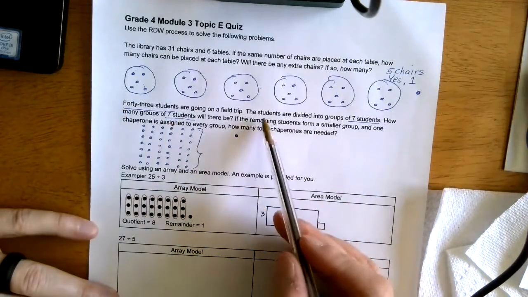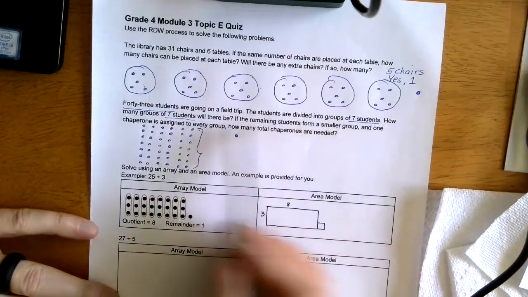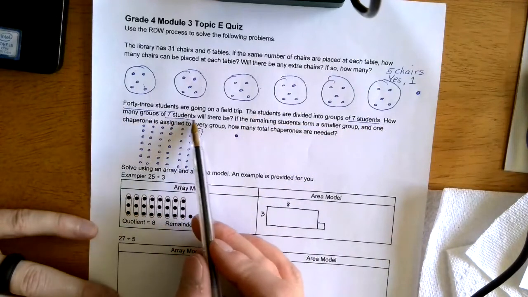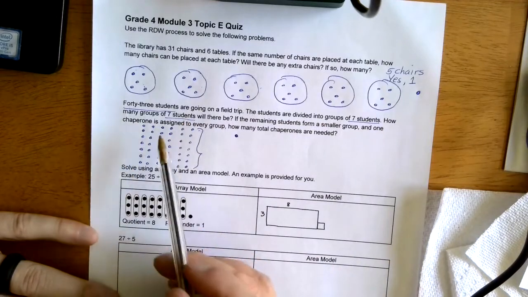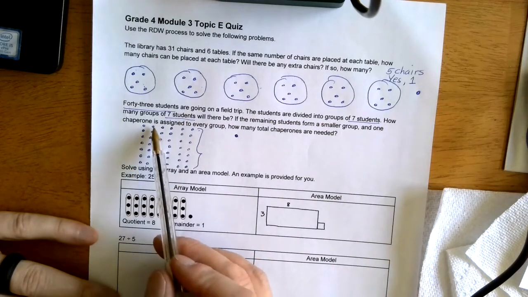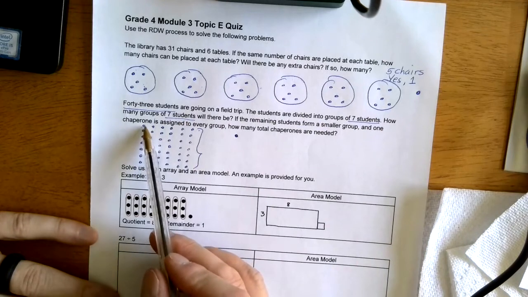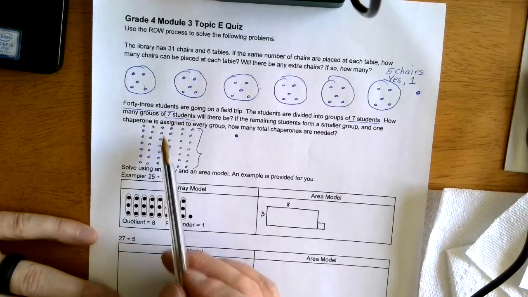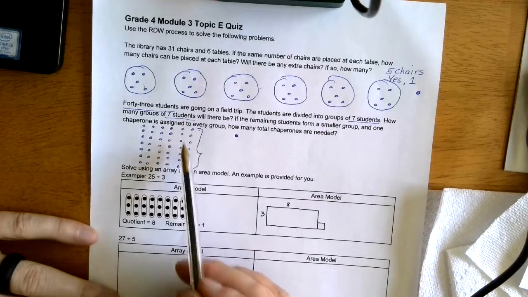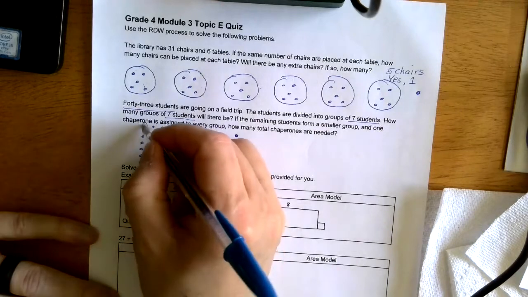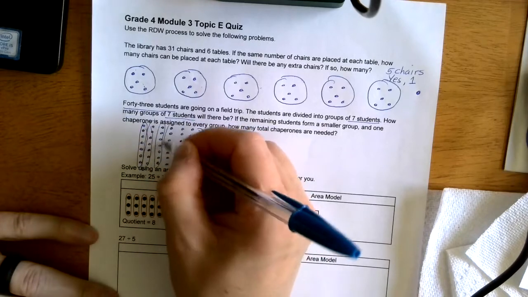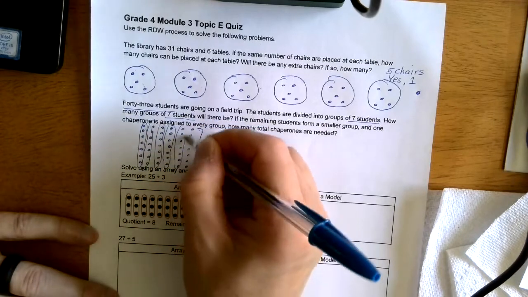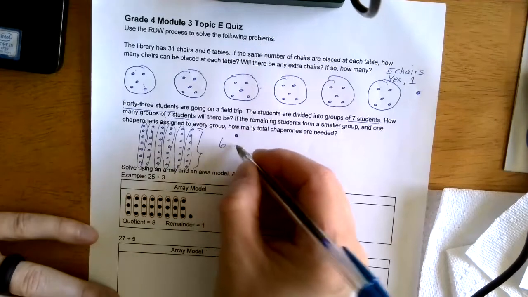So it says the students are divided in groups of 7. How many groups of 7 students will there be? Well, let's count how many groups of 7. So what I have is 1, 2, 3, 4, 5, 6. I can circle those. Those are all groups of 7. So I have 6 groups of 7.